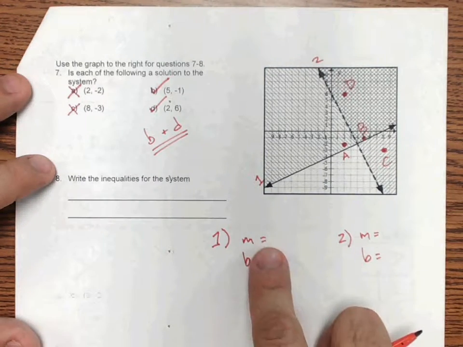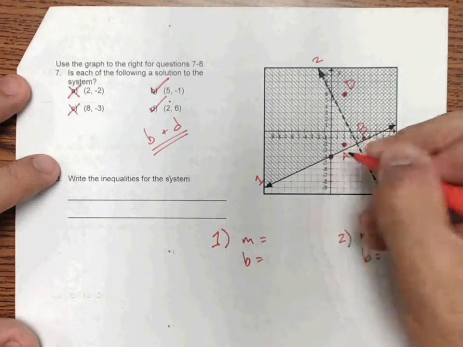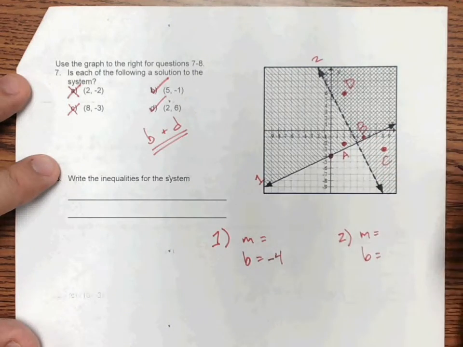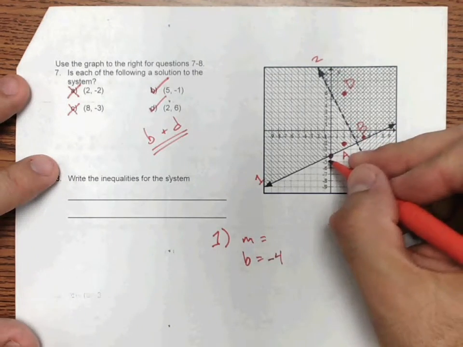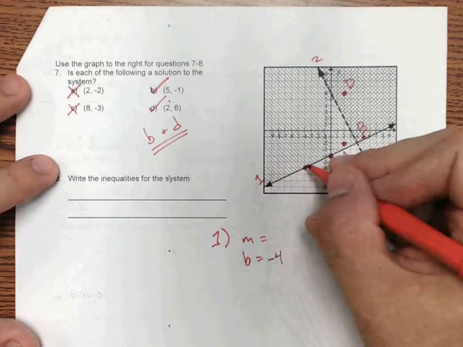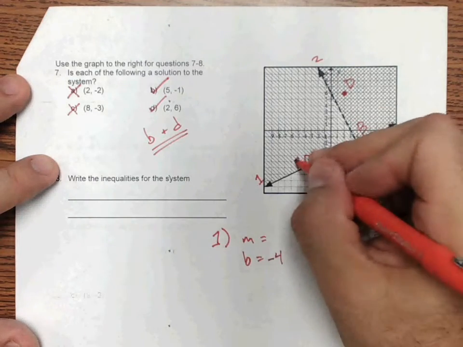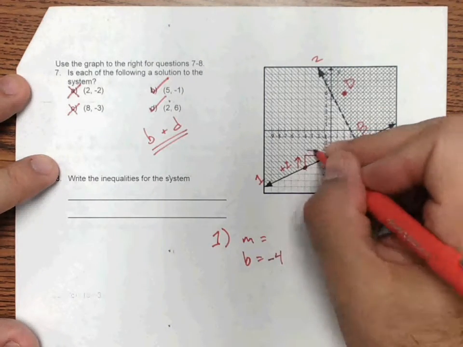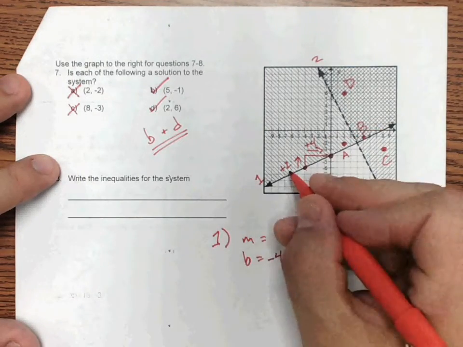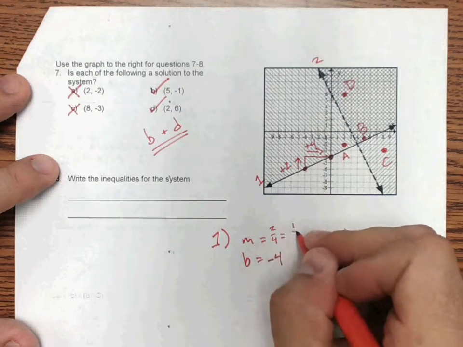So for line 1, for M and B, I need to first find the y-intercept here. This is at -4. And then I need another pretty point. I'm going to pick this one. So I take my two pretty points, connect them with a triangle. This is going up 2. This is going right 4. My slope here is 2/4, which reduces down to 1/2.